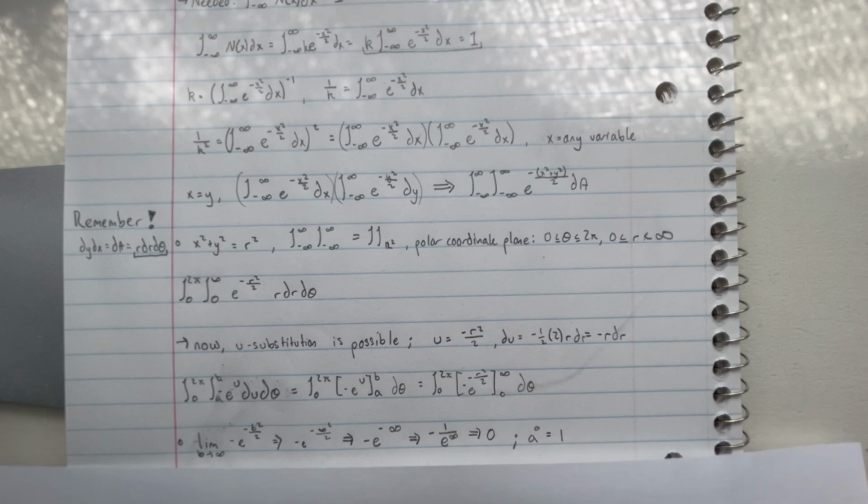This can be simplified as negative 1 over e to the infinity power. This means that e is being put to an increasingly large power. That becomes 1 over an increasingly large number, which becomes an increasingly smaller decimal, negated. That approaches 0. It's also important to note that any value to the 0th power is equal to 1.